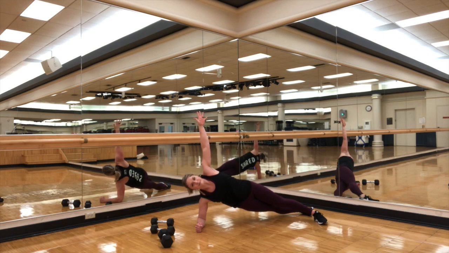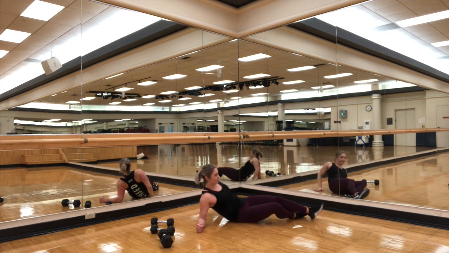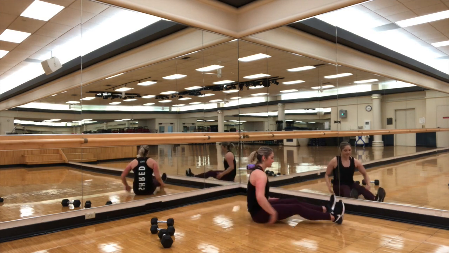Notice how we've already done side bending. Next, we're gonna do some flexion, and then we're gonna do some rotation. 3, 2, 1, lower the hips down. Let's go into some flexion.